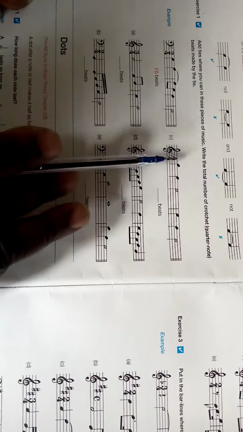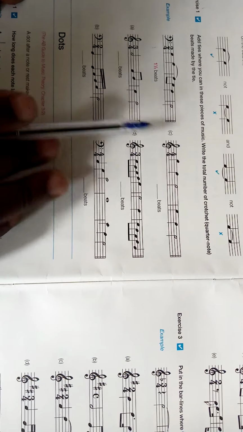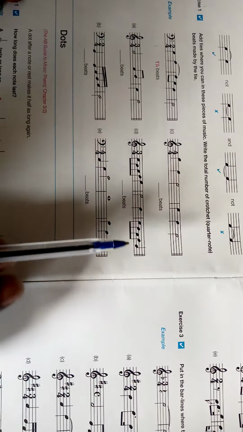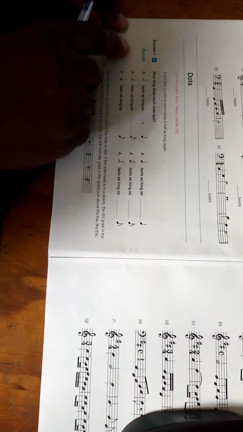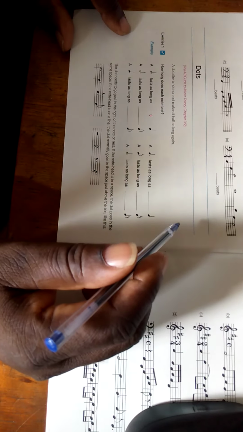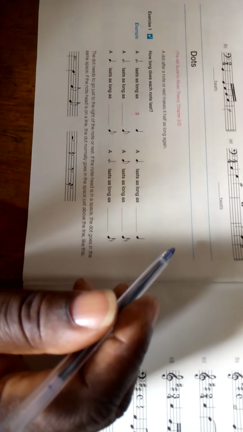So in this simple example, which I've given you, I want you to do exercise number 1. A, we've done as an example here, so do B, C, D, and so on up to the end. Just do this. I think in the other lesson, we'll do dots, because dots and ties are related. But maybe we can try.